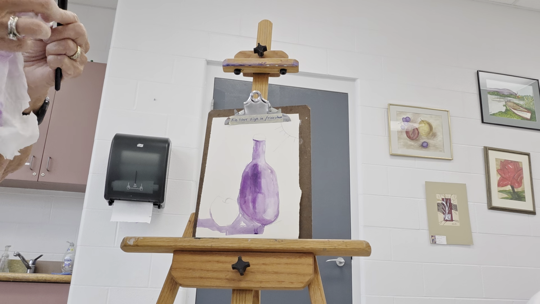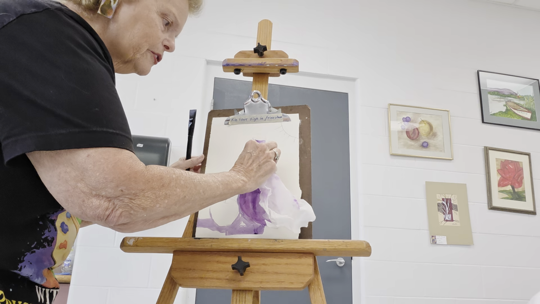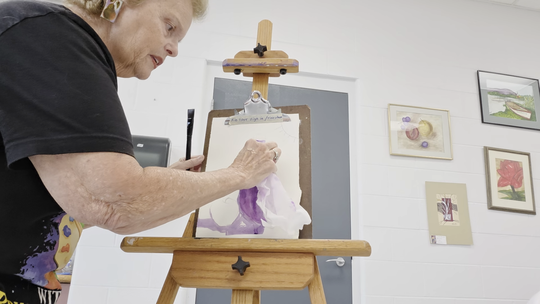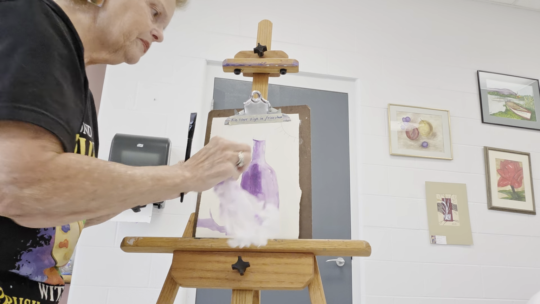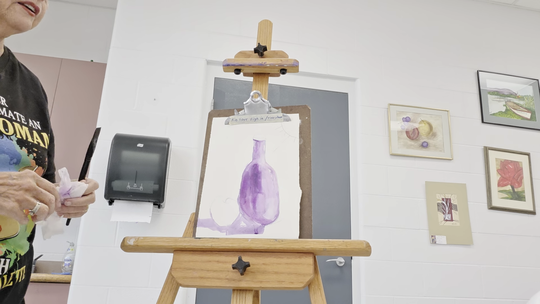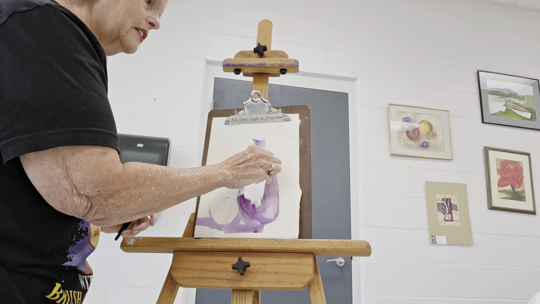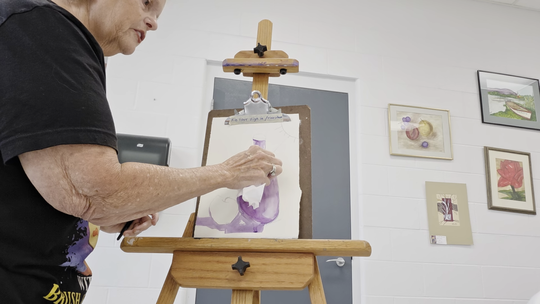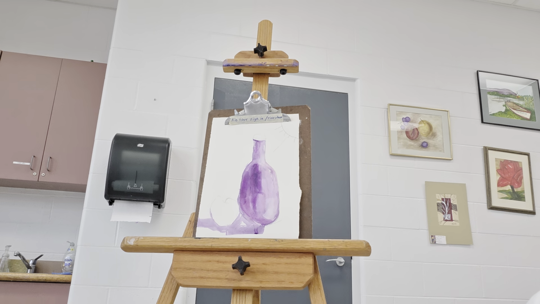Sometimes I'm not a purist, so sometimes I use gouache, white gouache, if I have screwed up too much with the white. I'm scrubbing that a little because I'd like it just a little lighter. There, I'm happy with that. The way that's coming down like that now, I wanted that a little lighter. Okay, so let's take a look back. And I'm going to stop soon and let you paint.